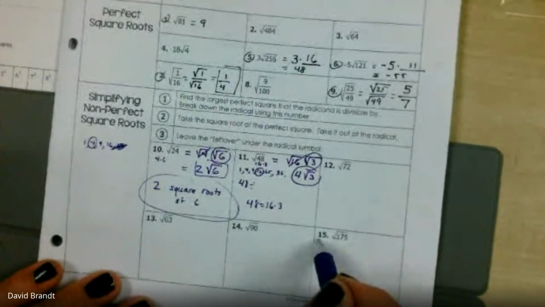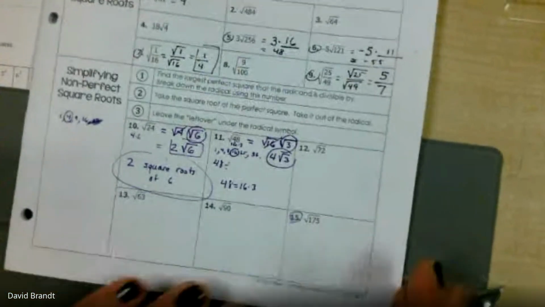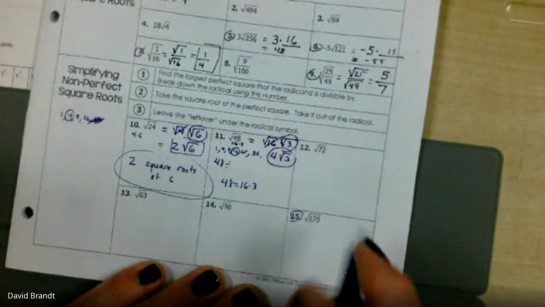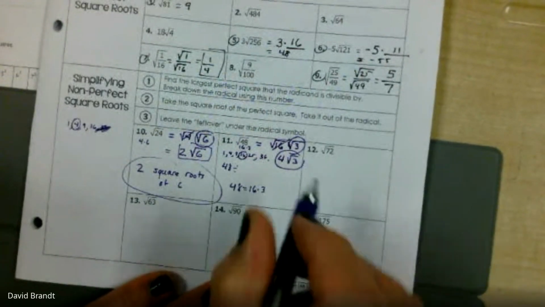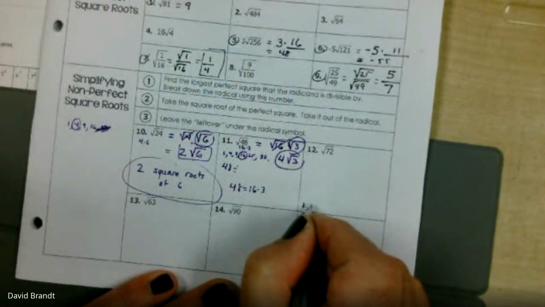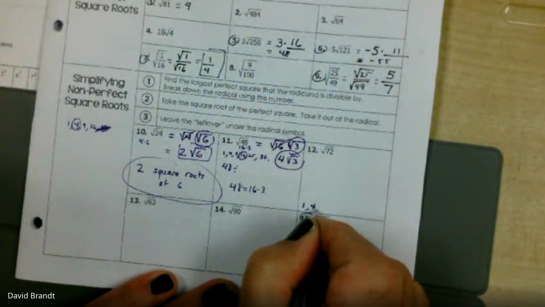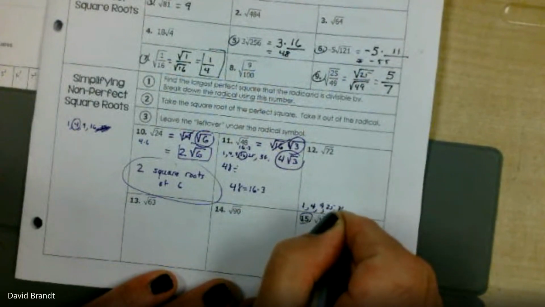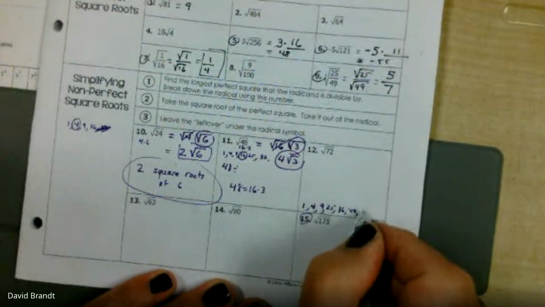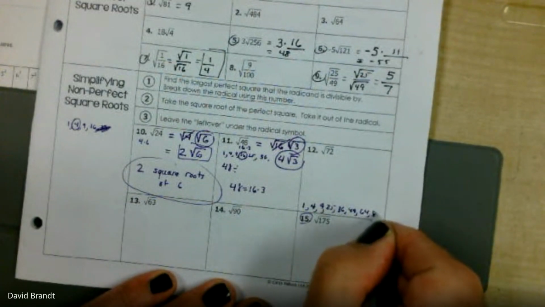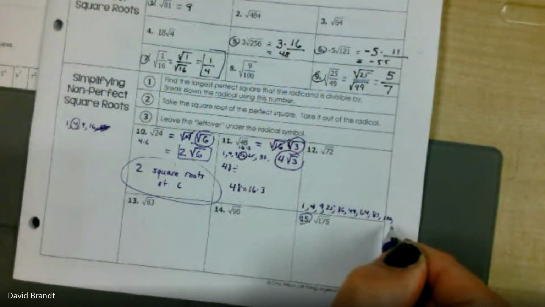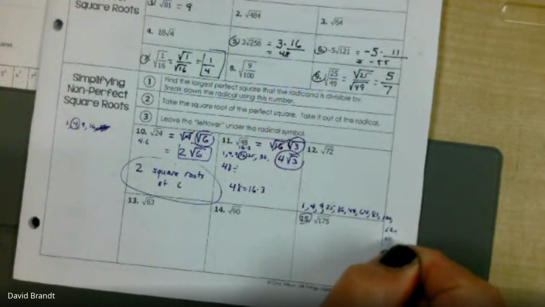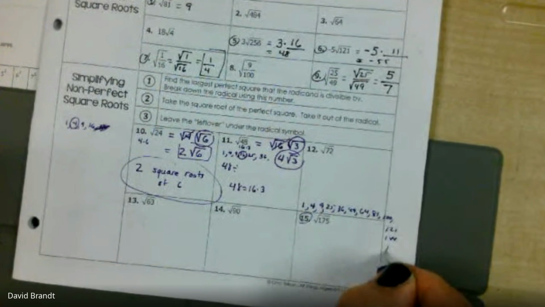Let's do one more on this side. Let's do number 15. Let me write down all the perfect squares. Now, do you need to keep writing these down? No, because you can keep using your list on the other page. But I'm going to write it down anyway because I can't see both at the same time. 25, 36, 49, 64, 81, 100, 121, 144, and 169.